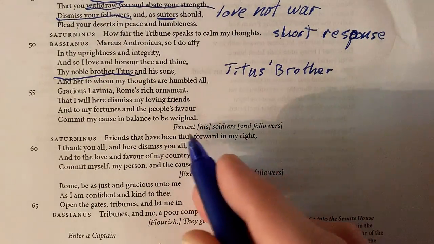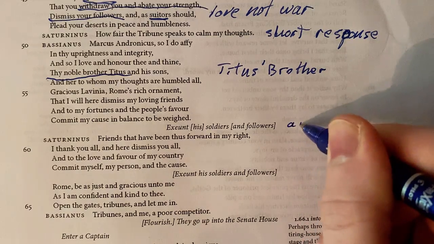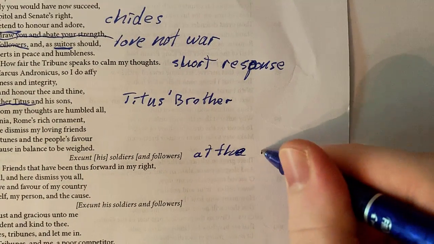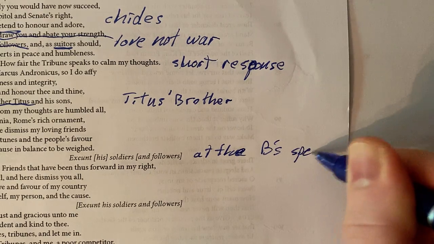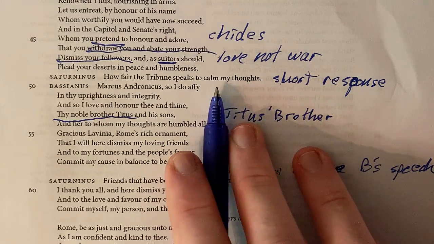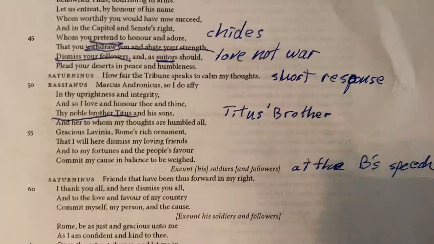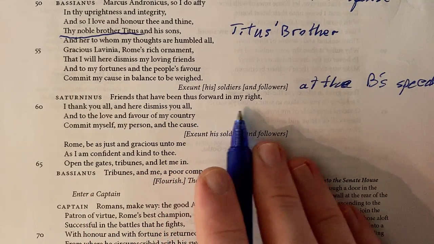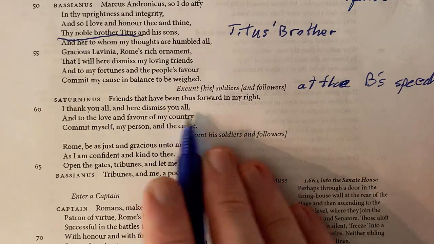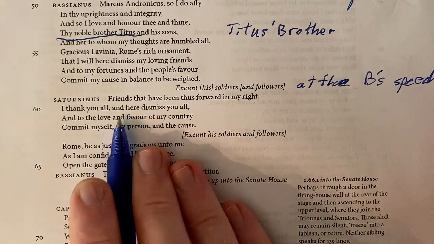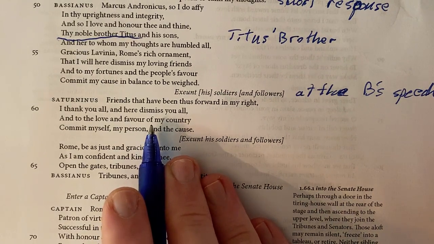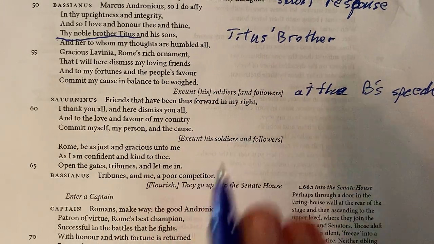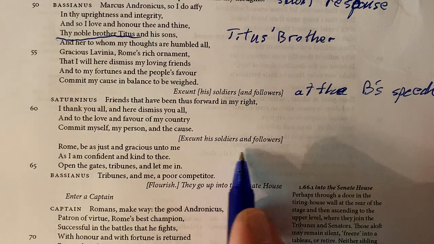And then the stage direction, exeunt soldiers, sorry, my chicken scratches are really messy at this point. And Saturninus is kind of only considering it, "This calms my thoughts," but then he doesn't seem to really agree. And Saturninus does address his friends here, right? "Friends that have been thus forward in my right, I thank you all and here dismiss you all." So this is a good editorial intervention. We can tell by Saturninus's dialogue that he is here dismissing his followers. And so they couldn't have already exited with this exeunt. So it must come after this dismissal. So that makes sense. This is a good place to put this.